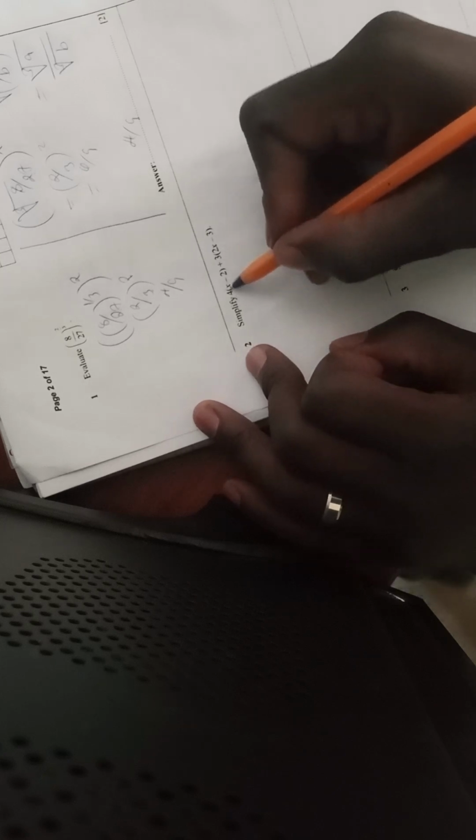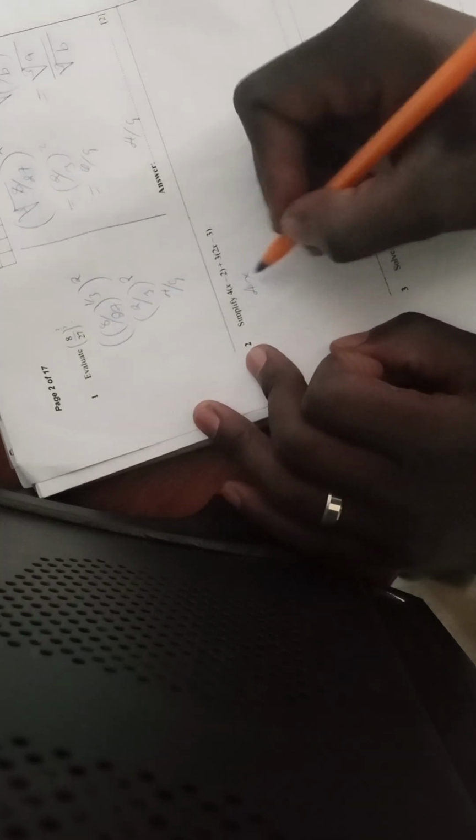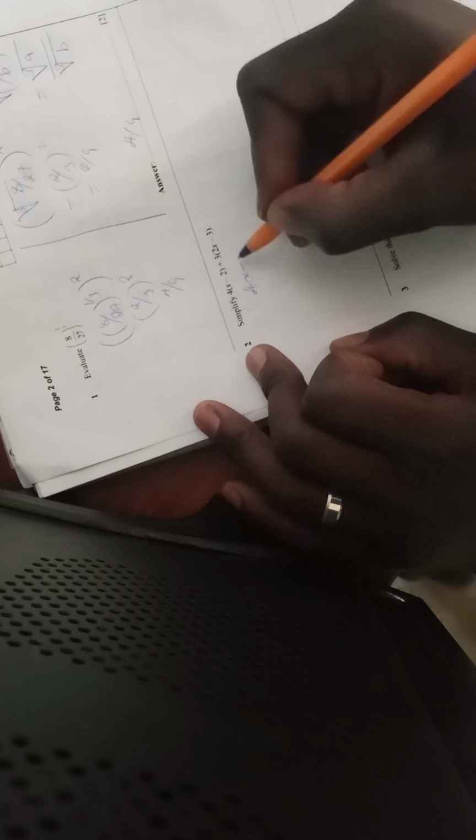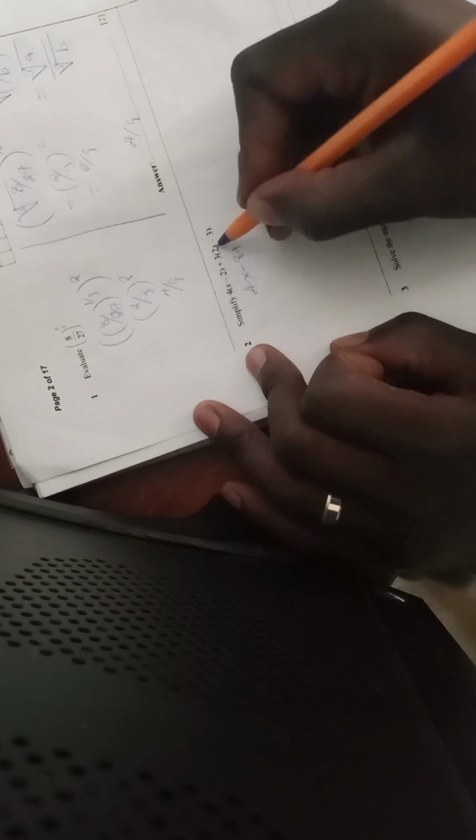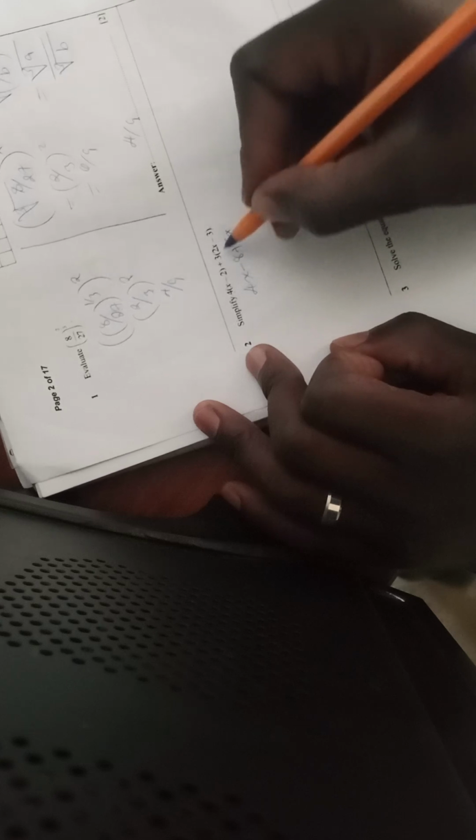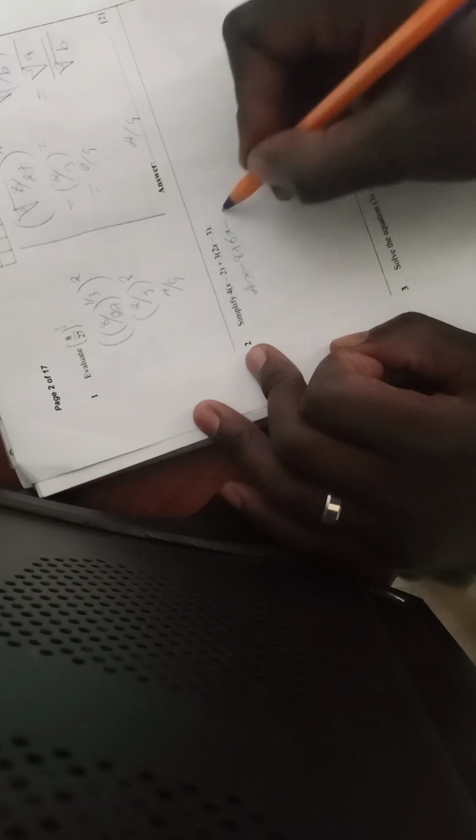Now next, here it's saying simplify. Nothing big. You just want to make this thing look simple. Where it needs to expand, you expand; where it needs to subtract, you subtract; where you can multiply, you multiply. So here I'm going to say 4 times x, that is 4x. 4 times negative 2, that's negative 8, plus 3 times 2x, that is 6x. 3 times negative 3, that is negative 9.